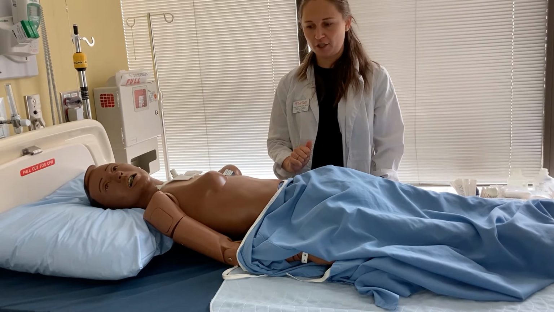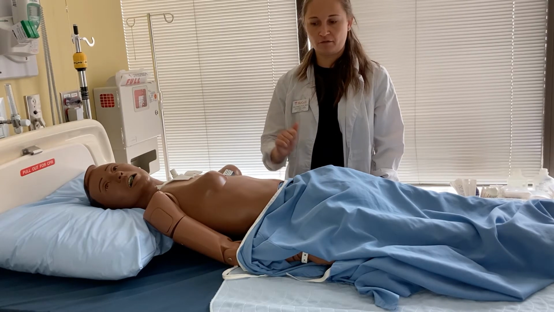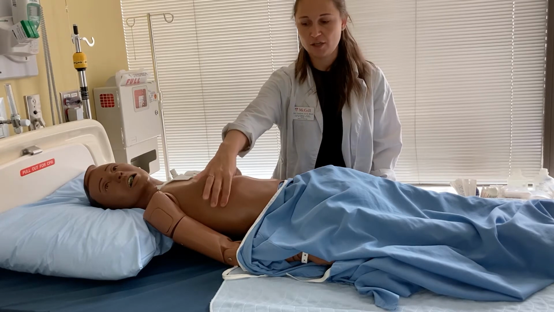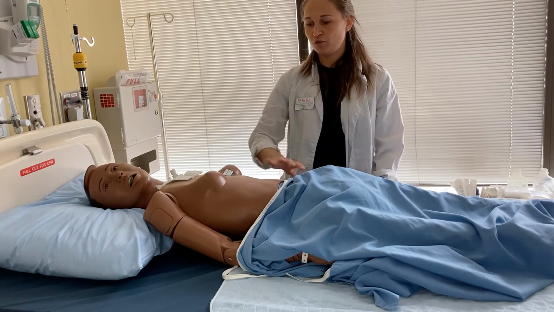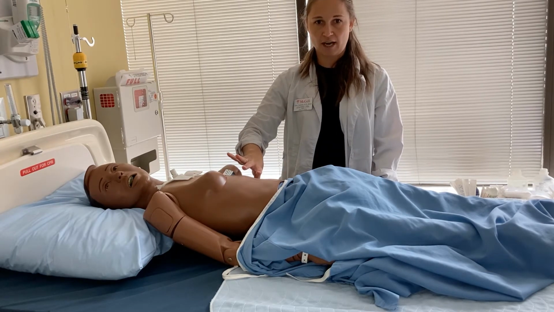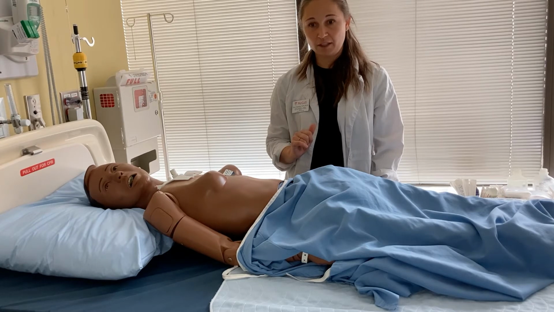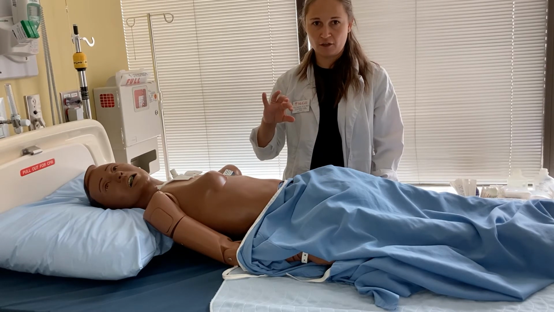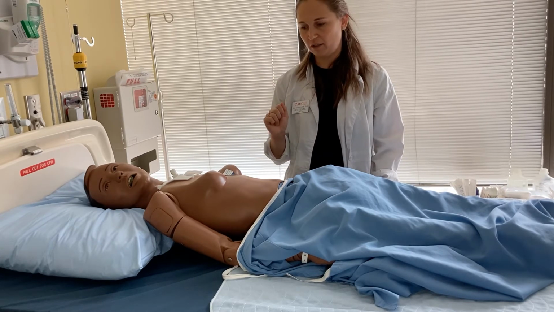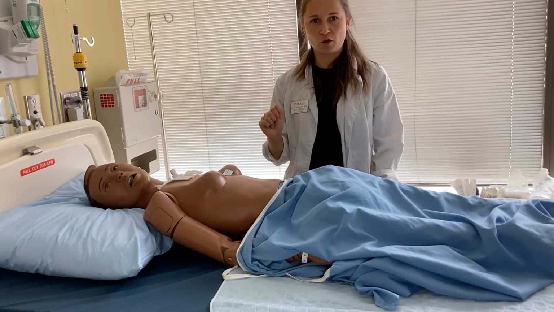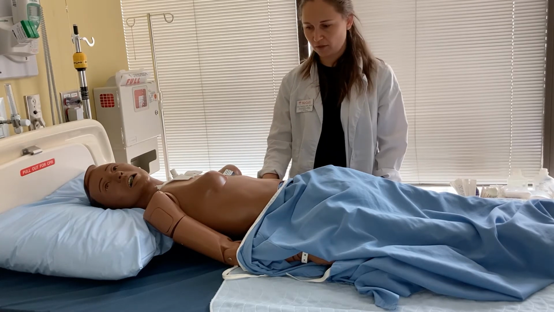A right-sided EKG would be done on the right side of the patient's chest, very similar to the left-sided EKG, and that will really visualize the right ventricle of the heart. A posterior and a 15-lead will be looking more at a posterior and lower bottom of the heart. So I will show you how to do a 15-lead first.